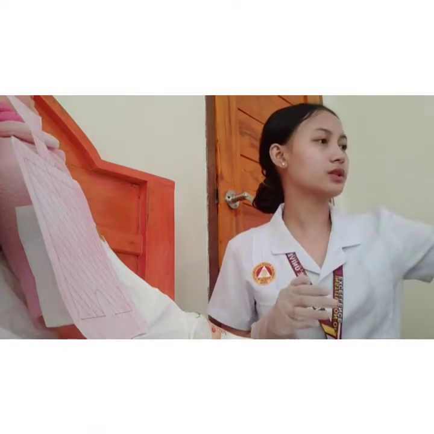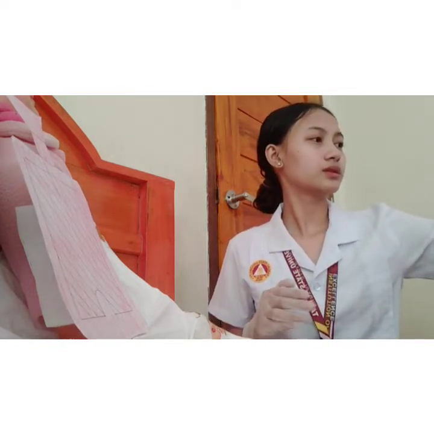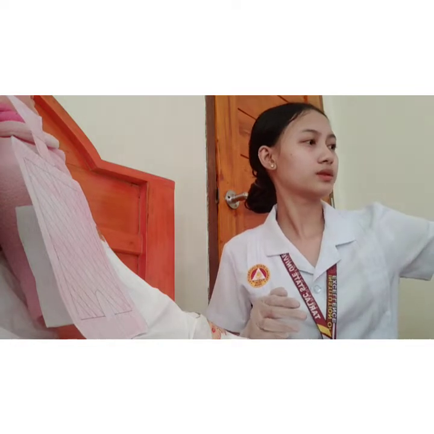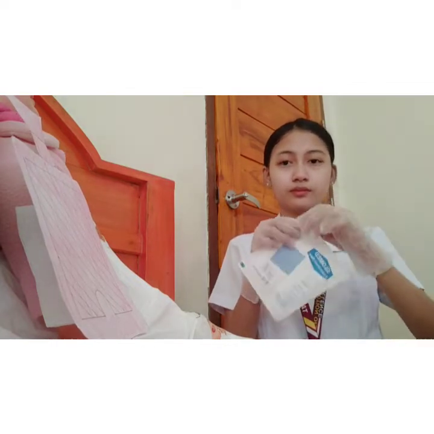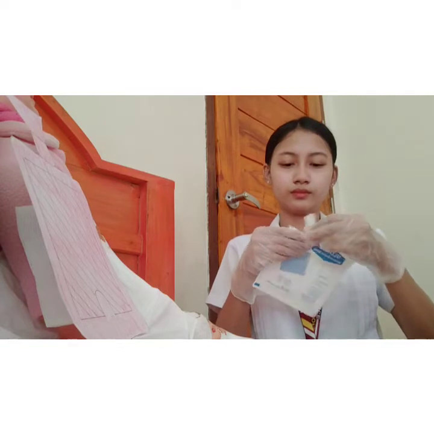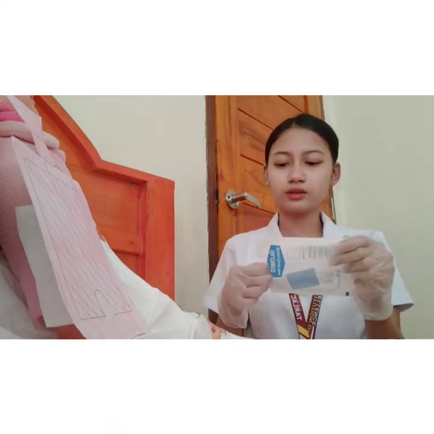And then after that we need to cover the moist compress with dry sterile dressing and a bath towel, and pin or tie it. We will put it on top of the hot bag.